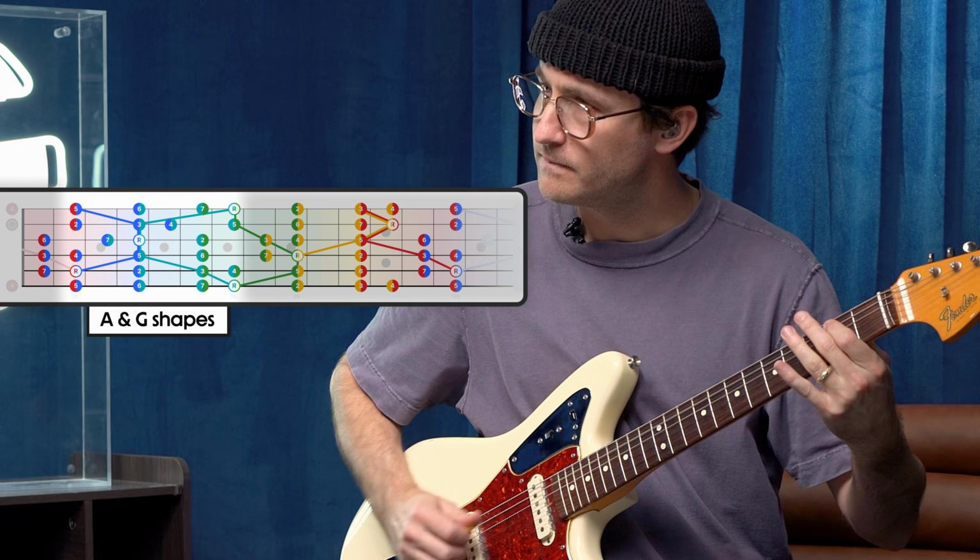Totally. And I like how you just connect two shapes at a time. There's so much music in there. It's not like connect all five at once. It's like, just see how this connects to this.